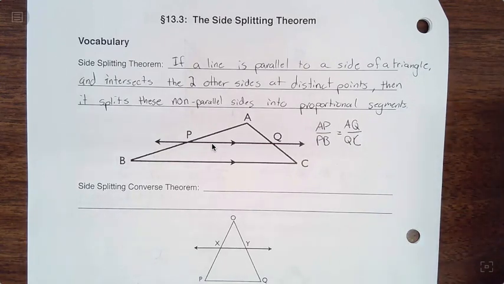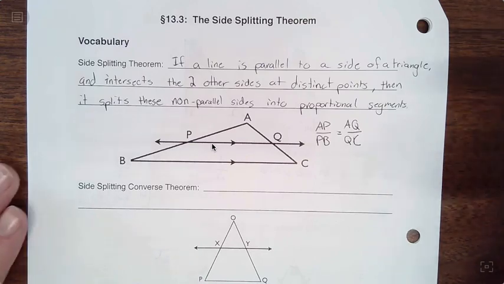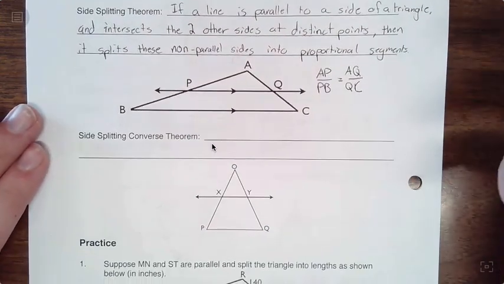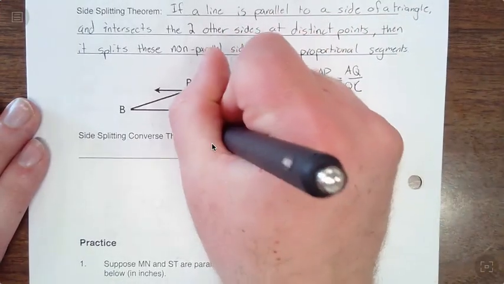There is also a converse to this theorem. Remember, converse is just when I take the theorem and I spin it around the other direction. So in this case, I'm going to start with the proportional piece, but I do have to have the same setup.